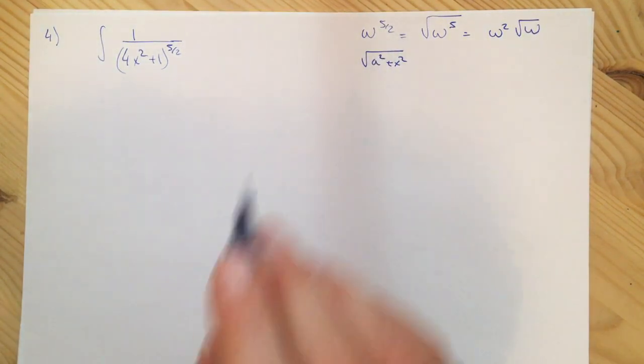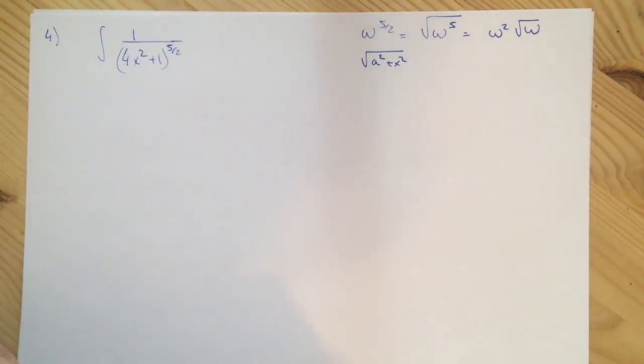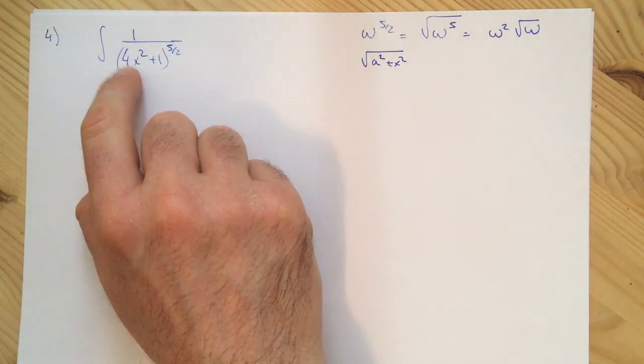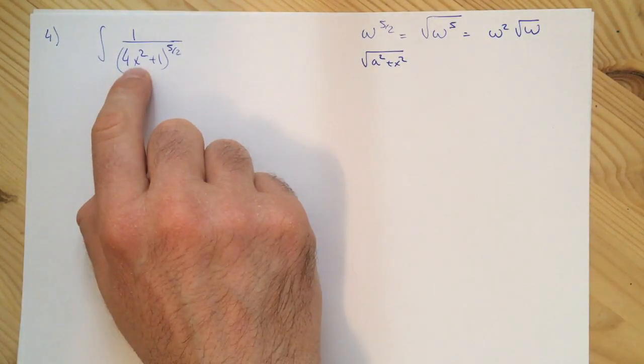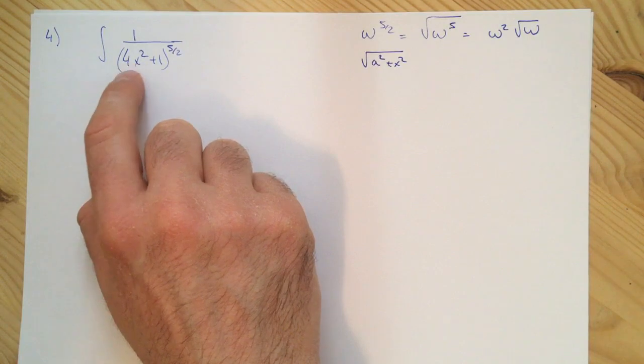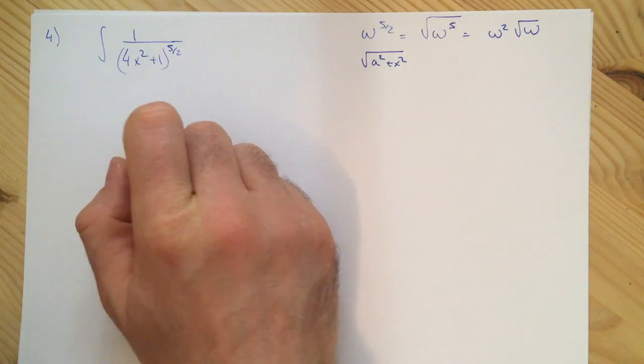And this is solved through a trigonometric substitution involving tangent. So one way to do this is to factor out 4 if you want to, or simply recognize what needs to be cancelled with 4 in order to have tangent squared plus 1.